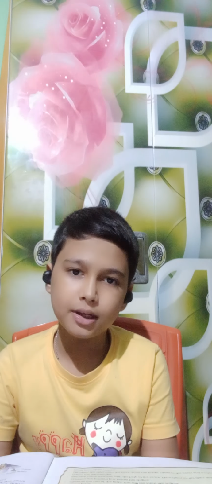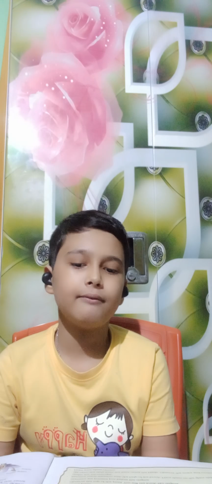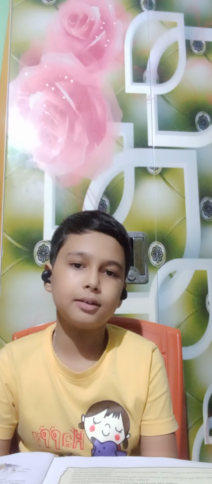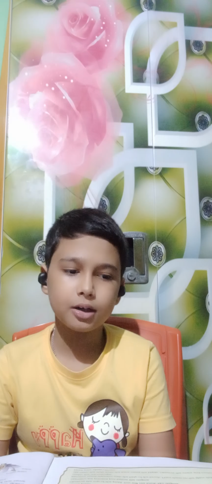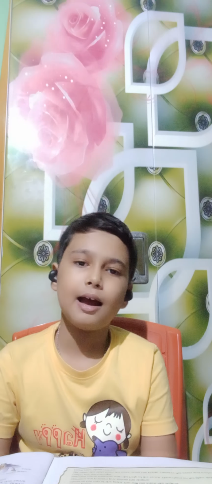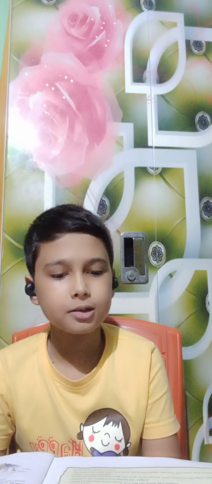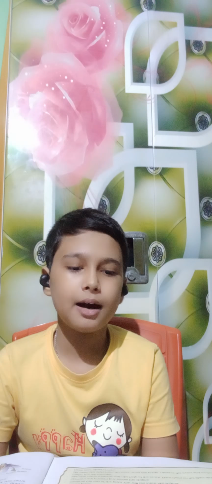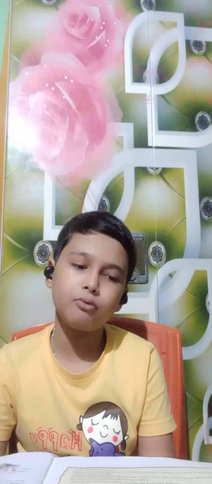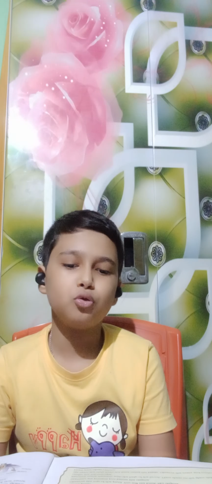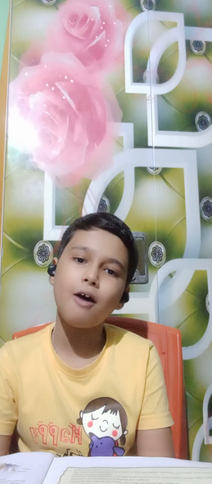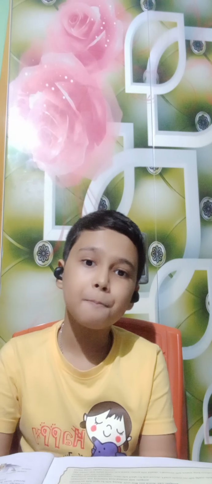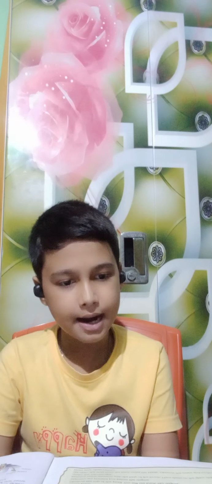And when these pollen grains are carried away from the anther by either wind, water or insects, they are transferred to the stigma of the same flower or to the stigma of another flower of the same kind.